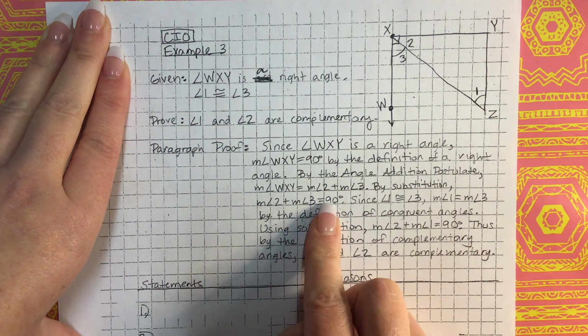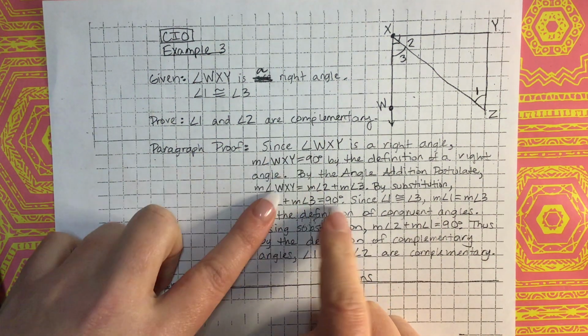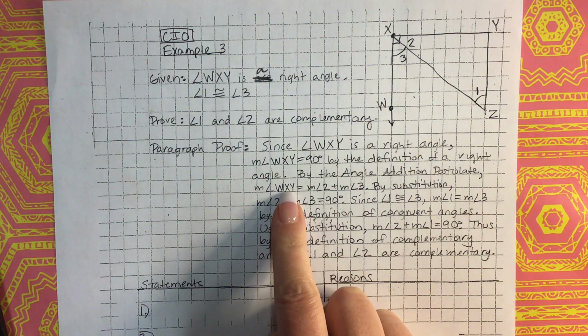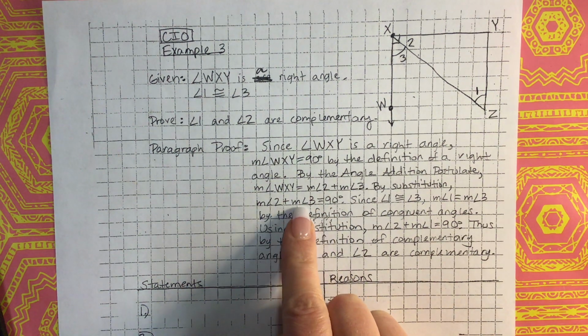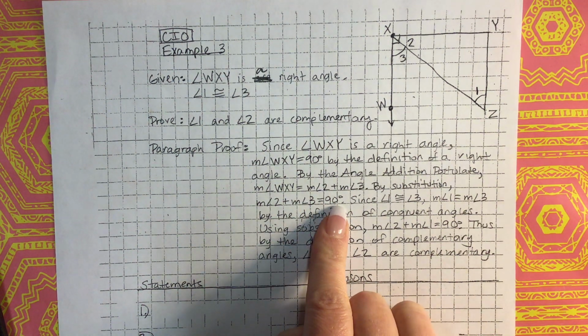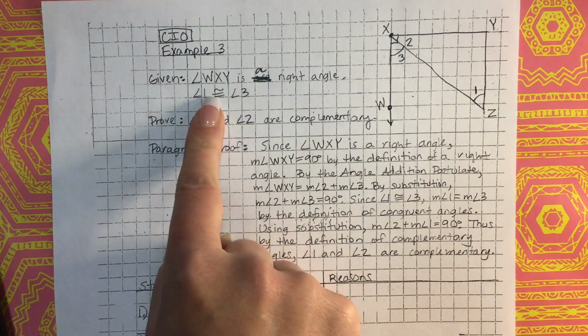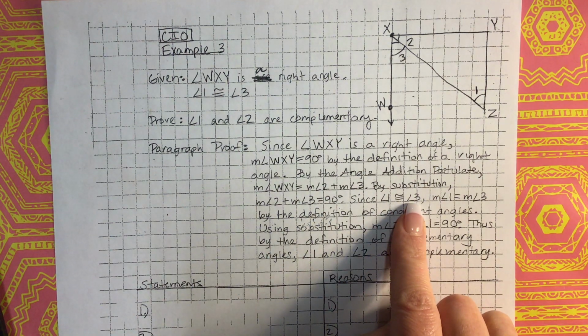Then by substitution, instead of writing the measure of angle WXY, we know that's equal to 90. So they can substitute 90 in for the measure of angle WXY. Now we have the measure of angle 2 plus the measure of angle 3 equals 90. All right, cool. Then we go to the next given information, which says that angle 1 is congruent to angle 3.